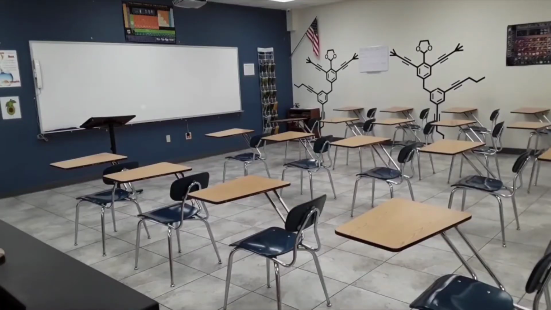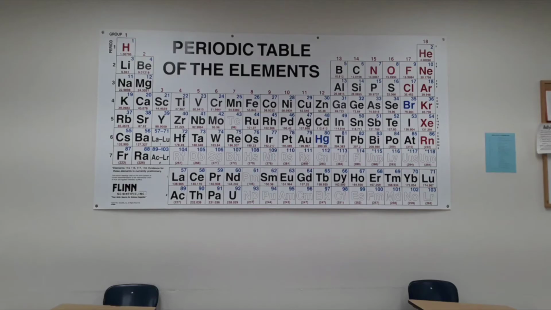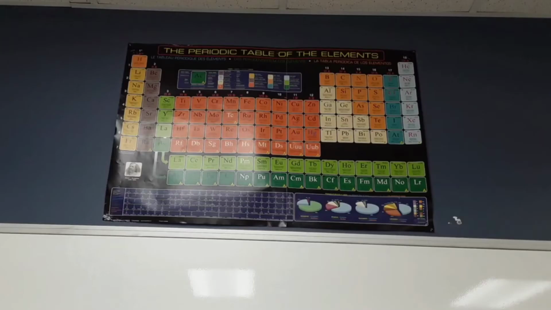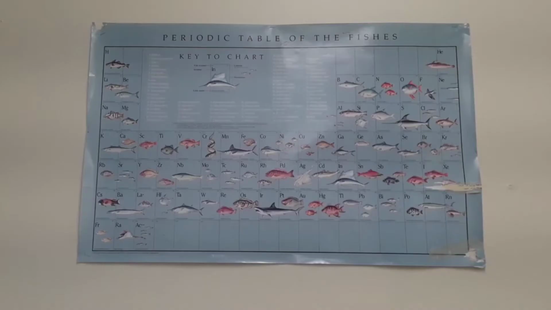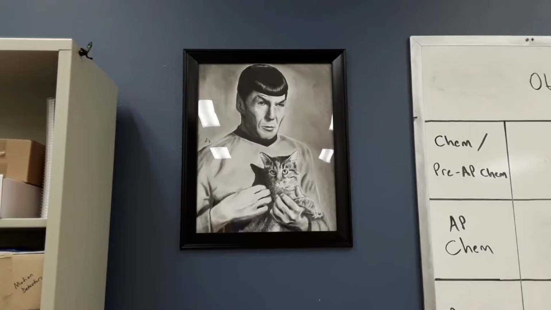Here's my classroom. You can see I've got the desks spread out as much as I can. We're going to do our best at that social distancing. The most important feature in any chemistry classroom is the periodic table. Here's another one, and another one. The periodic table of fish. Here's the most important thing in the room. This is a portrait of my cat, Mr. Spock, being held by Mr. Spock. It is called Spock Squared, and they judge you if you do not follow social distancing protocol.